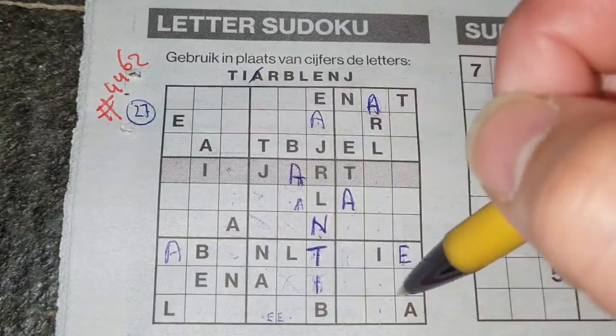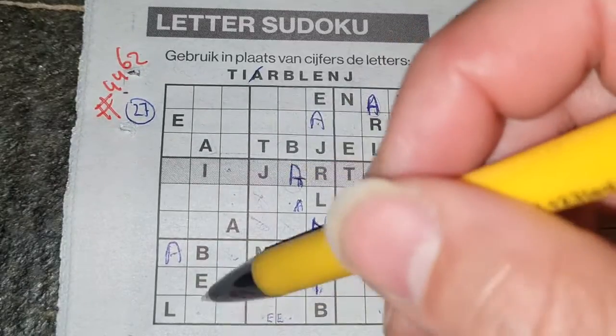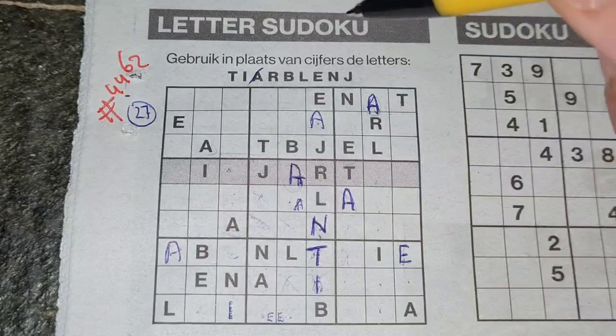I in this row, I in the row below. So last row, the only two places left for the I should be here or there. We see there an I, no I there. I should be here.